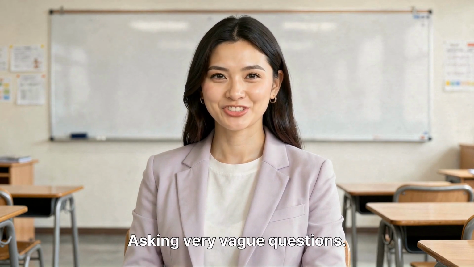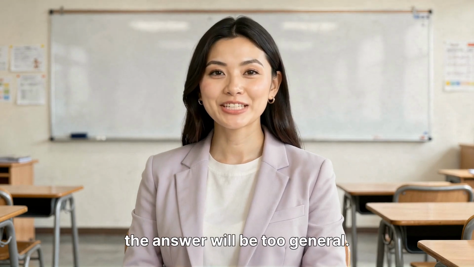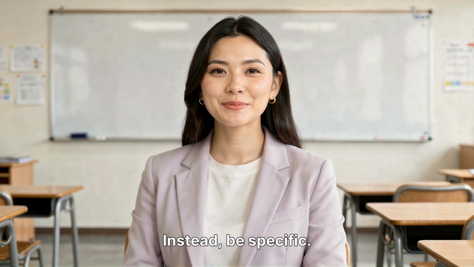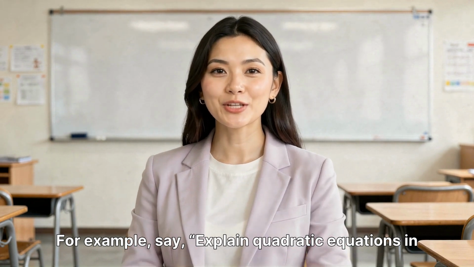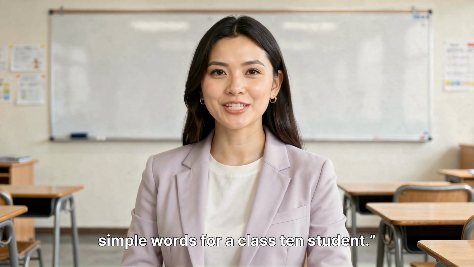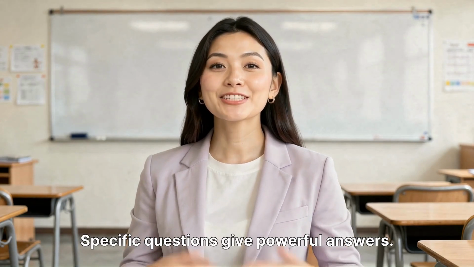Asking very vague questions. If you type something like explain math, the answer will be too general. Instead, be specific. For example, say, explain quadratic equations in simple words for a class 10 student. Specific questions give powerful answers.